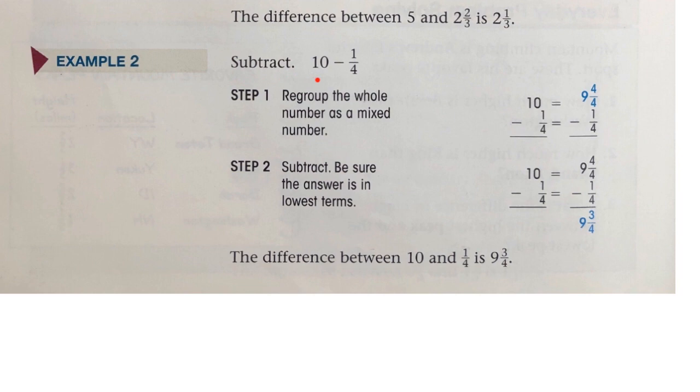Example 2, subtract 10, take away 1/4. Step 1, regroup the whole number as a mixed number. We can show 10 to become 9 4/4. We would use 4/4 because the denominator of the fraction that we are taking away is 4. So then it makes it a nice, easy, like fraction of both having 4 as the denominator.